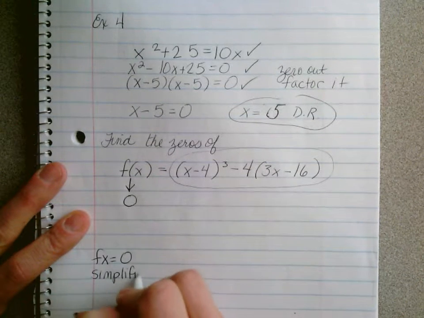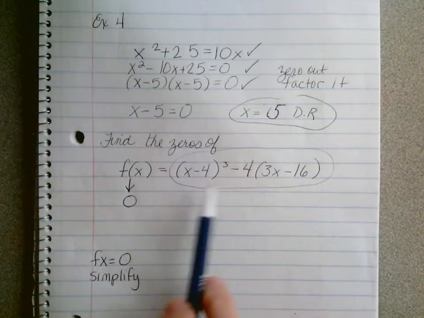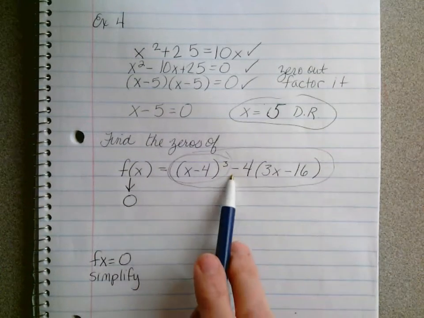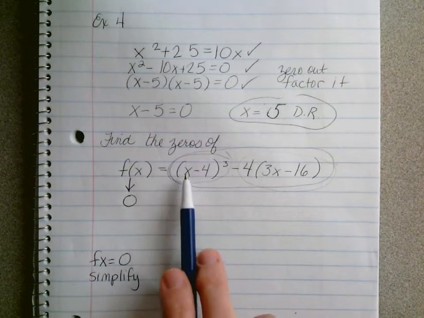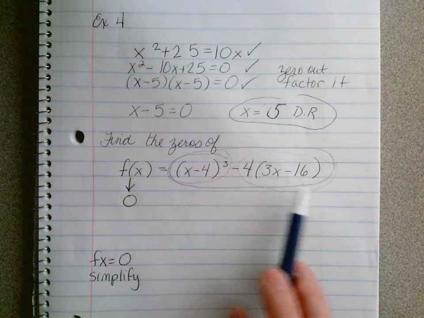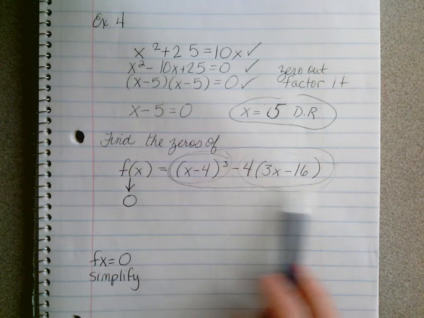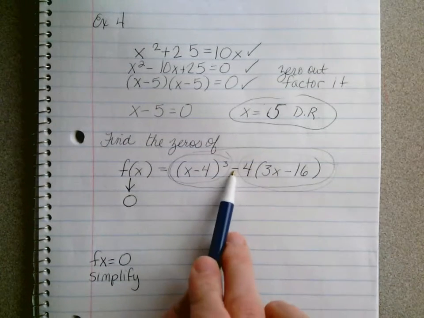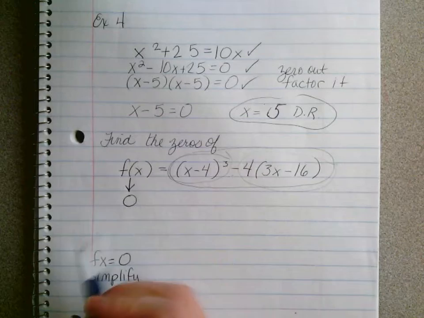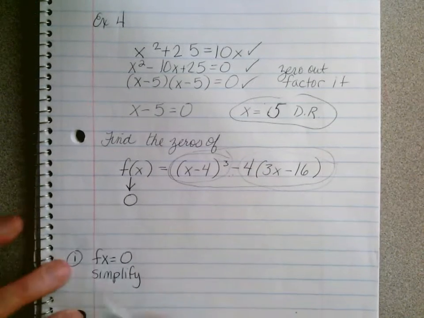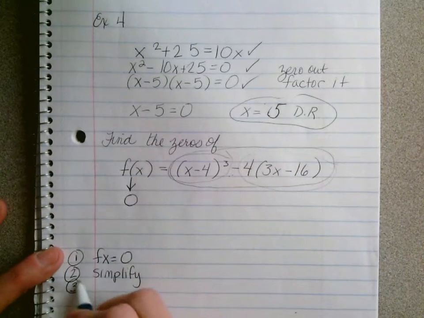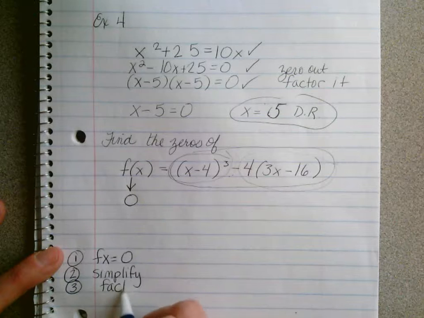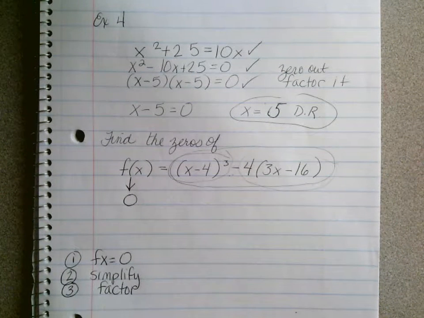Simplify this over here, because you notice we've got whatever this is minus whatever this is. And in order to find the zeros, you can't just say, well, x minus 4 equals 0 and 3x minus 16 equals 0. That's not necessarily true because there's this component combining this with this. So first, replace f of x with 0. Second, multiply this all out, simplify it. And third, then factor and go back to the process we've learned. Okay? So x minus 4 times 3.